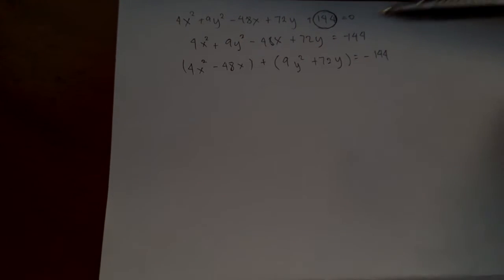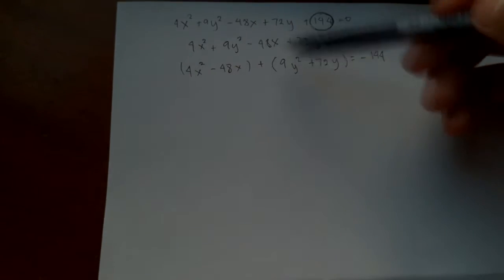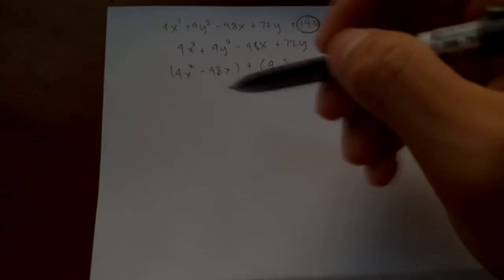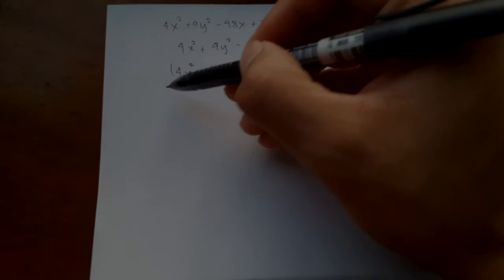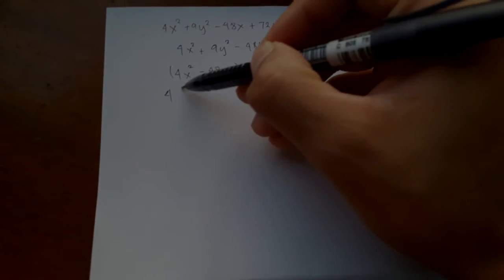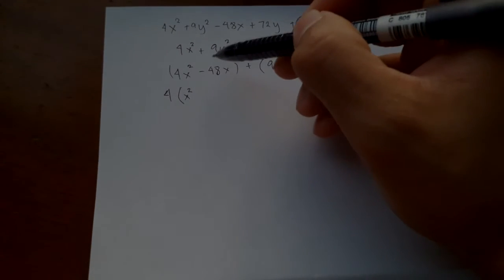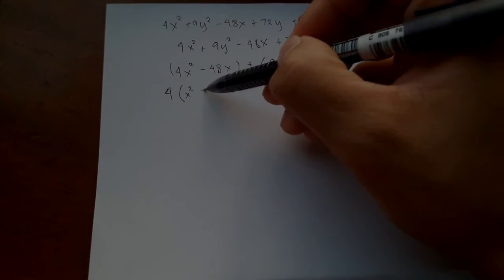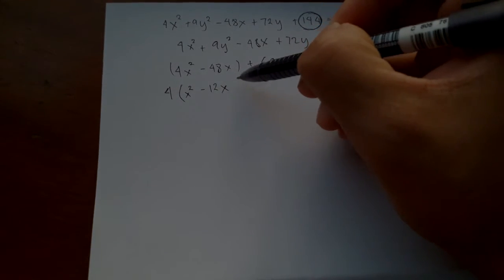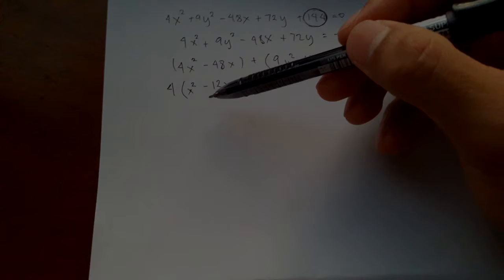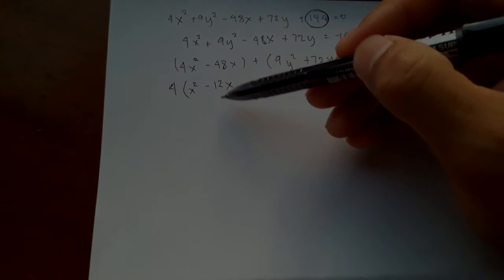In completing the square, the coefficient of the x squared and y squared should be 1. So in doing that, we have to isolate the form. It will be like this. When you isolate the 4, you have to divide the 48 by 4. It will be 12x. Then when we complete the square, we have to divide the 12 by 2, then square it.